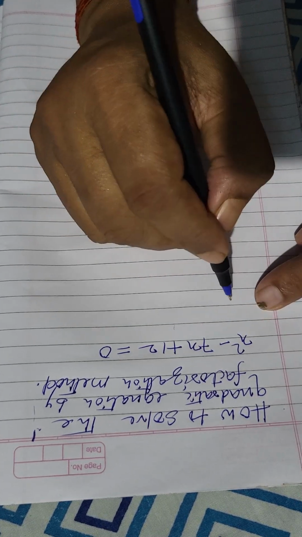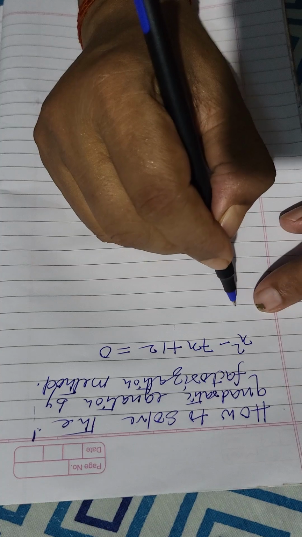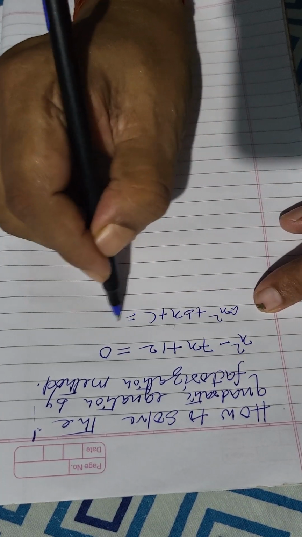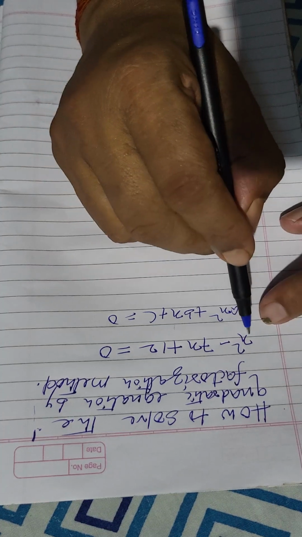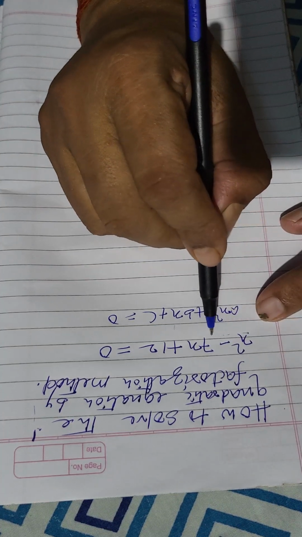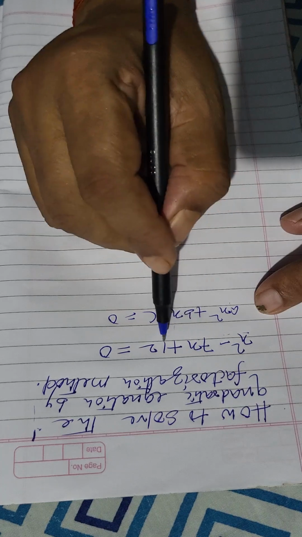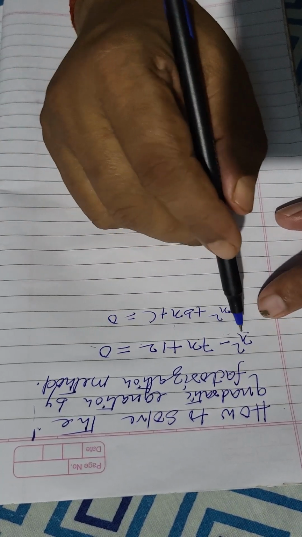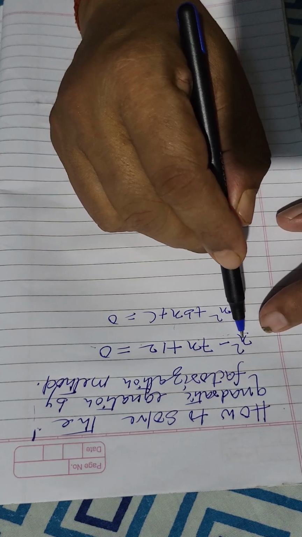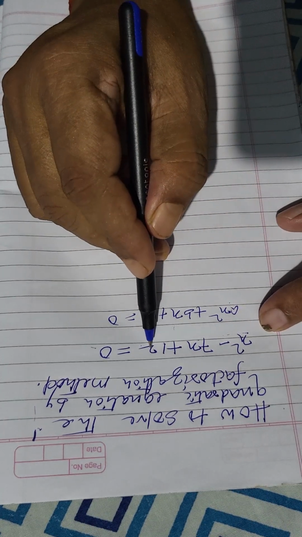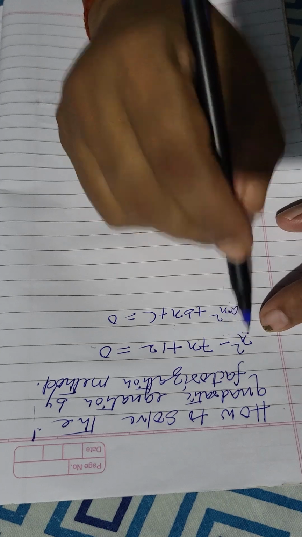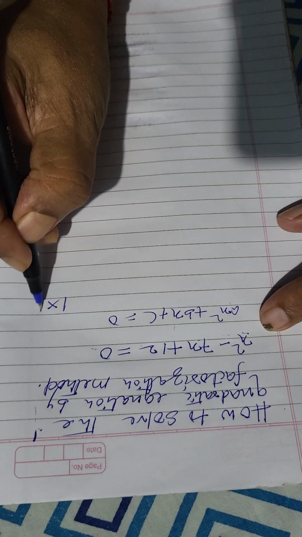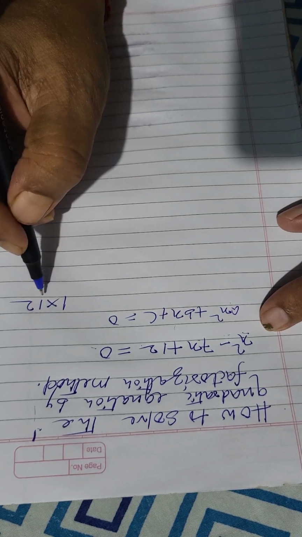the equation in the form of ax square plus bx plus c equal to 0. So here the question is already given in the form of ax square plus bx plus c form. Then we have to first take the coefficient of x square and then constant term. So coefficient of x square is 1 and the constant term is 12. We have to multiply both of them.